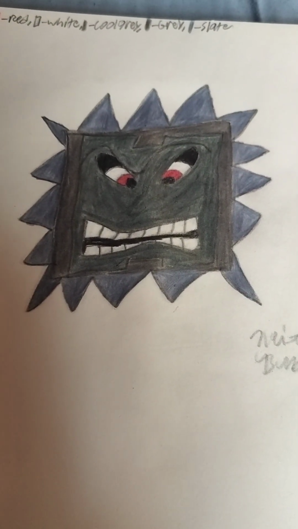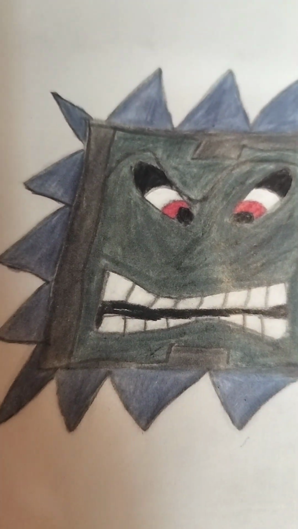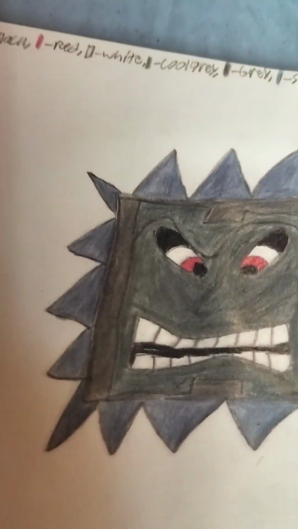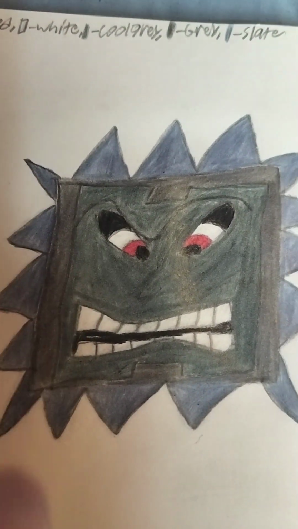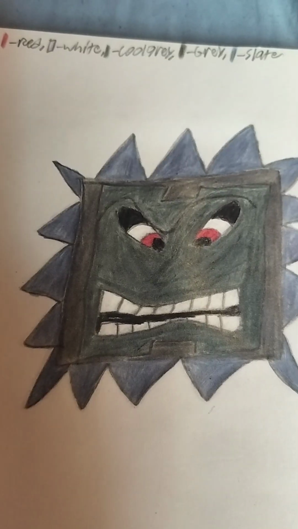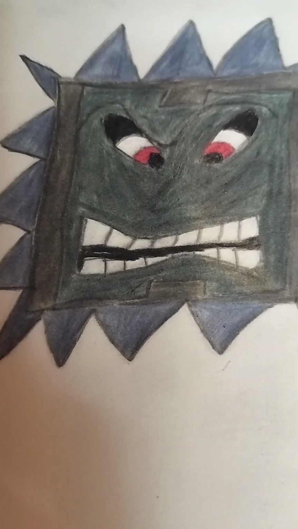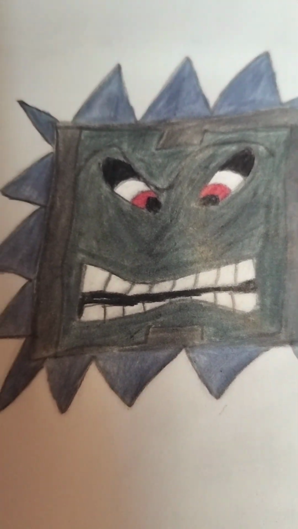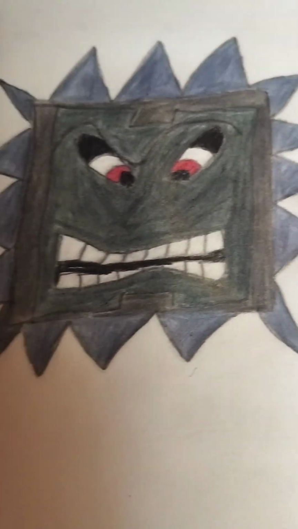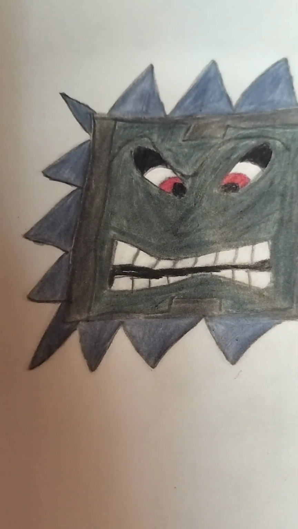Now as for colors, first we had black for his pupils and the outer part of his eyes, along with the inside of his mouth. Red for this part of his eyes, the lower part, above the pupils. Then got white for the middle part of the eyes and his teeth. Then we used some cool gray for his face. Then some regular gray for the outer part of his body, and slate for the spikes. Yeah, some of the spikes came out a little oddly shaped.